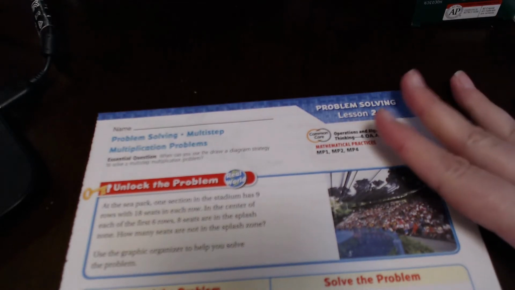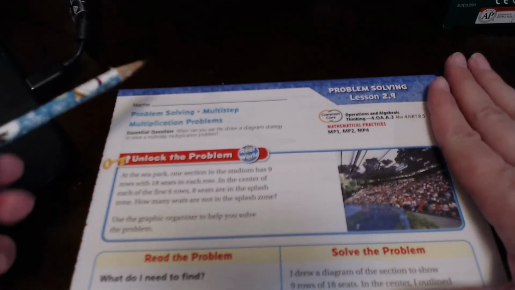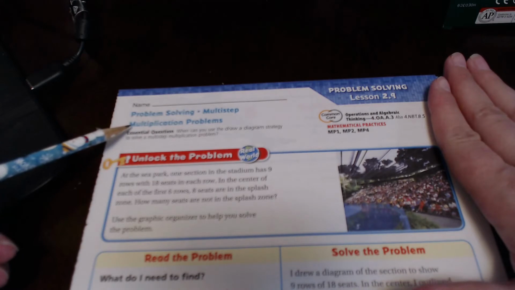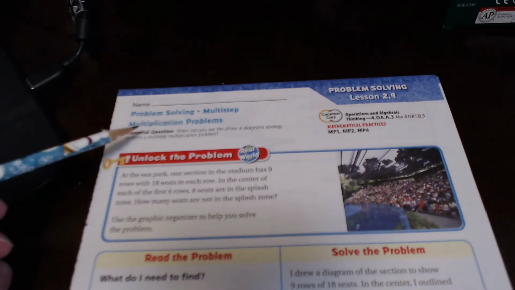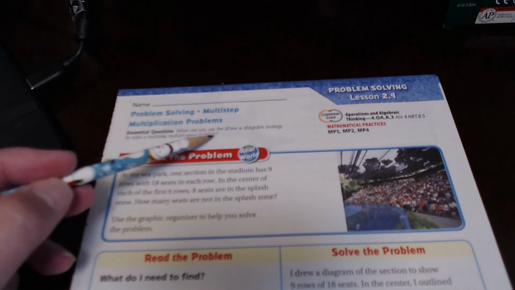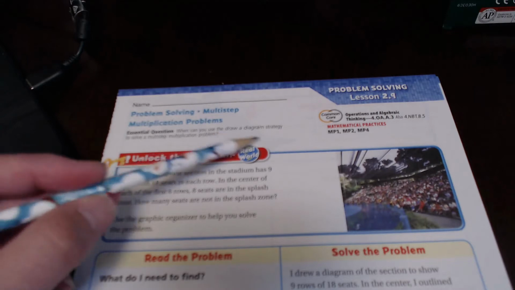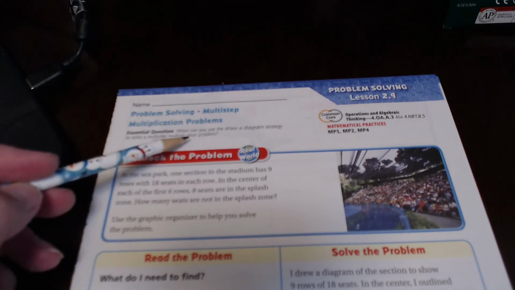Here we go. We are going to continue with multiplication, but today we're going to do problem-solving multi-step multiplication problems. The essential question: when can you use the draw a diagram strategy to solve multi-step multiplication problems?